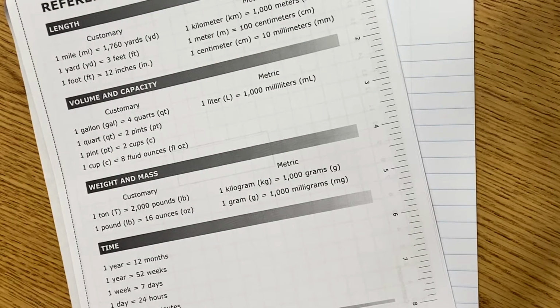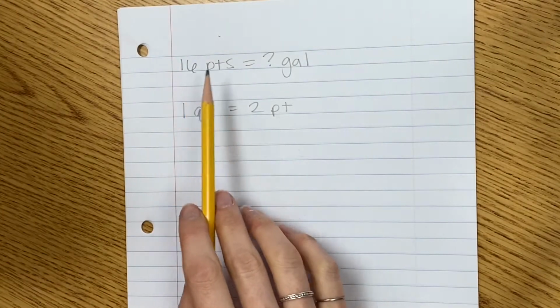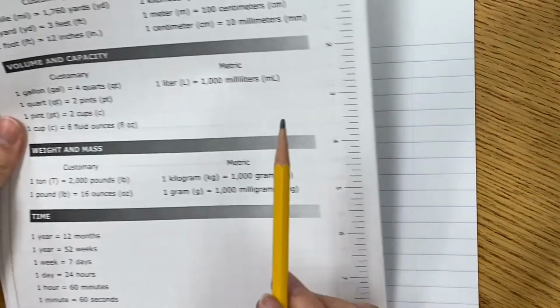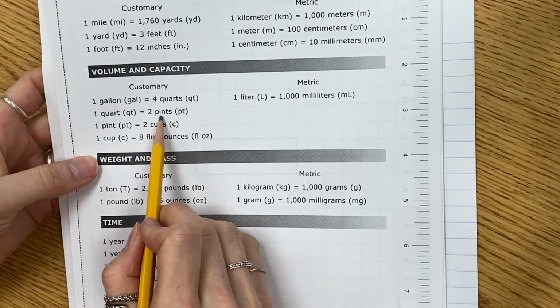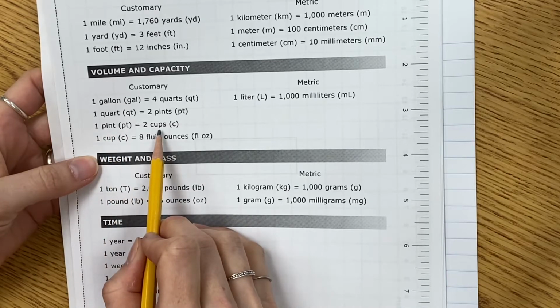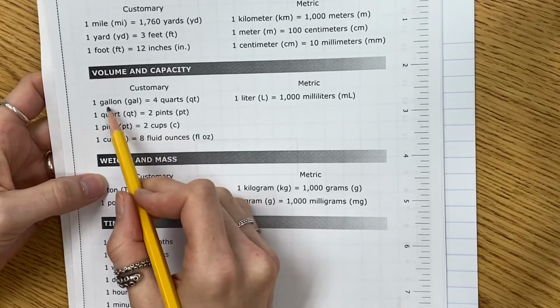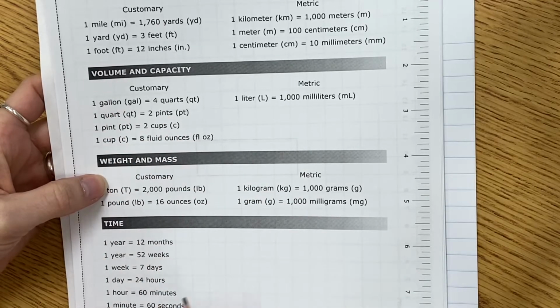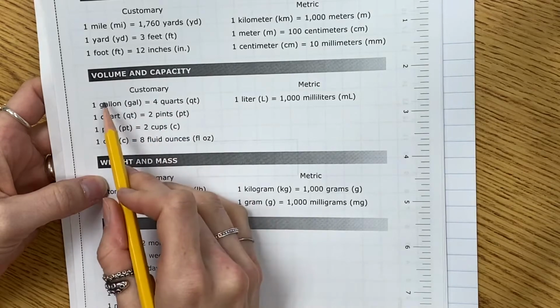Today we're going to be doing metric and customary conversions involving more than one step. So our problem today is 16 pints equals how many gallons? Looking at my reference chart, you'll notice that 2 pints equals 1 quart, or 1 pint equals 2 cups. I don't have a conversion for pints into gallons. What I do have is pints into quarts, and then quarts into gallons.